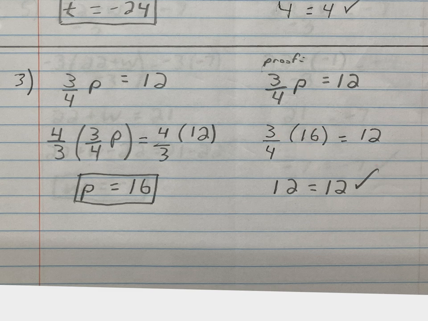And one way to think about this is if we took 16 and split it up into 4 equal groups, there would be 4 in each group, 4 groups of 4 with those 16. And we're going to use 3 of those groups of 4. 3 groups of 4 is 12. Yep, there you go.